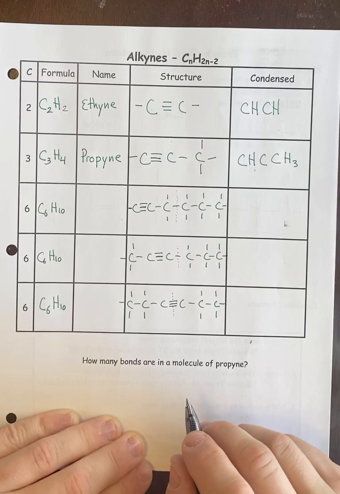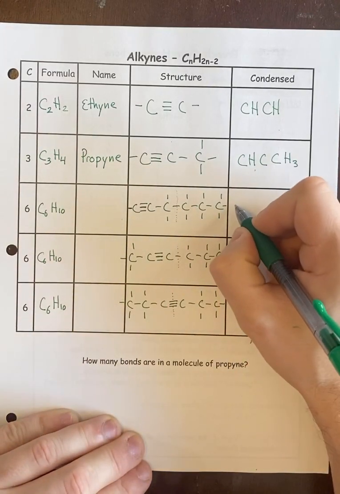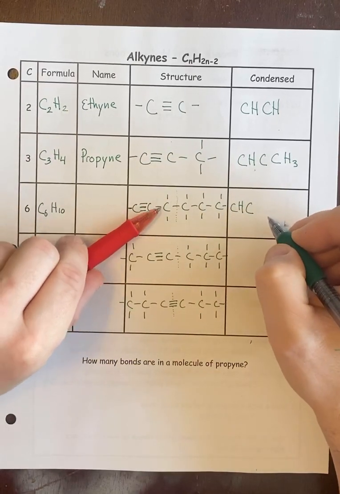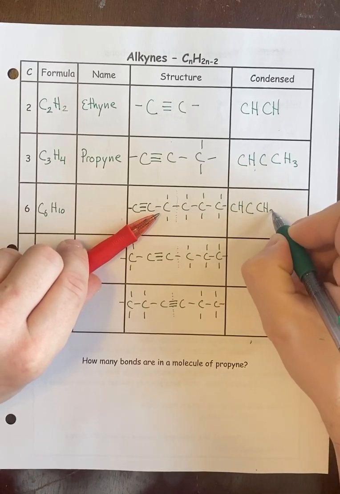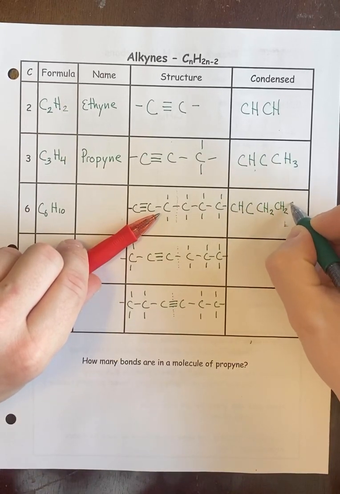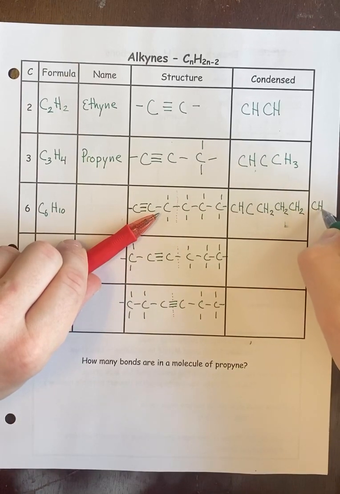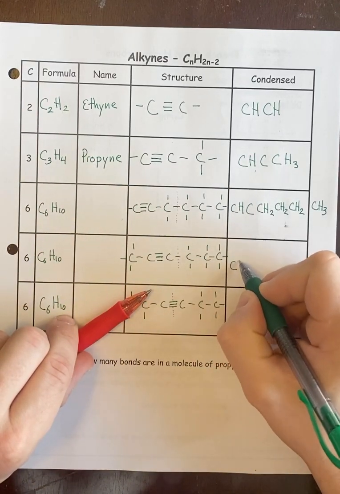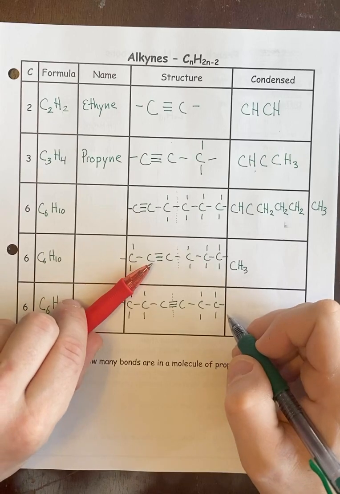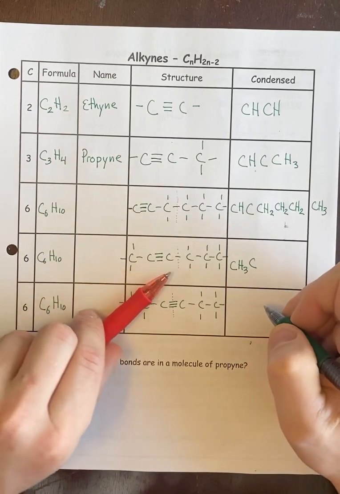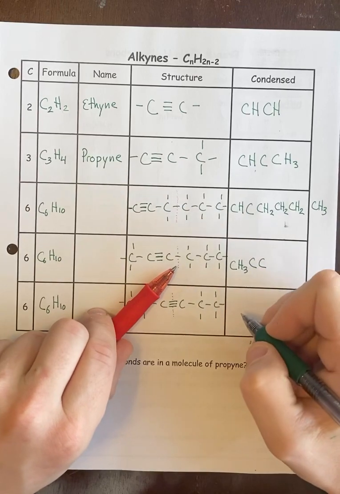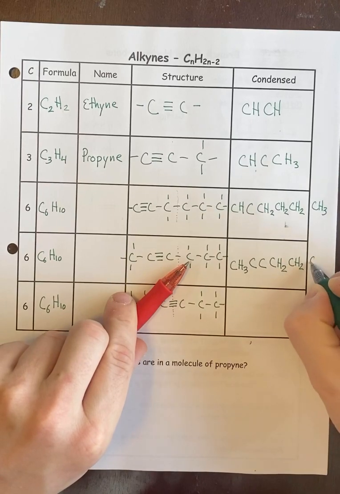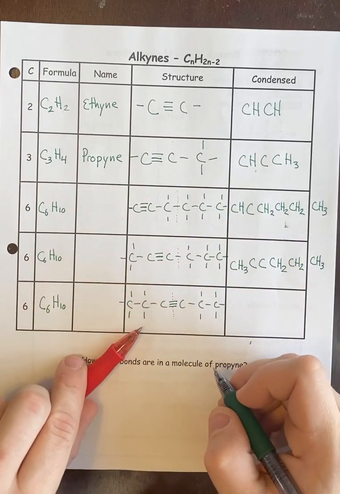So when we do our condensed, it is going to look like this. CH, that's this carbon. And then for the next carbon, it's just going to be a C. And then for the following carbon, it'll be CH2, CH2, CH2, CH3. And then for this one, we've got CH3 for this first carbon. This second carbon doesn't have any H's, so we just write a C. The third carbon also doesn't have any H's, so we write another C again. The fourth carbon, CH2, CH2, CH3.